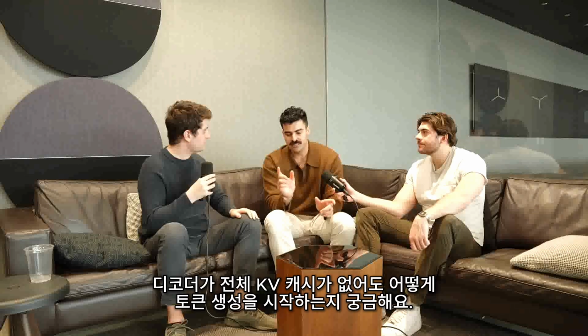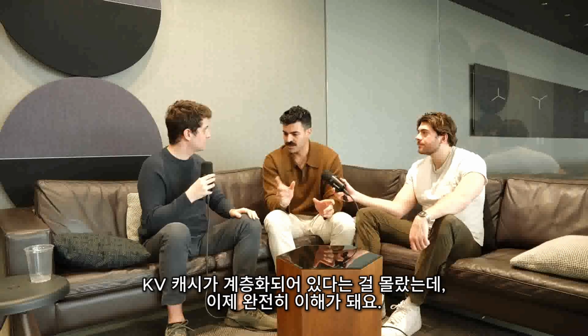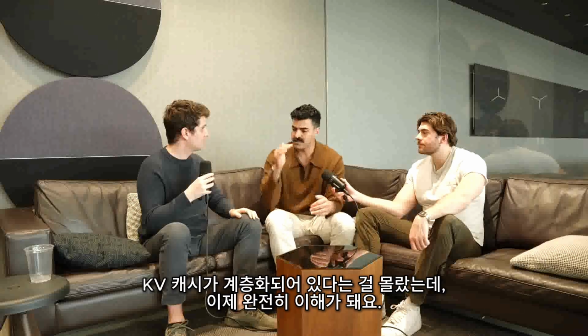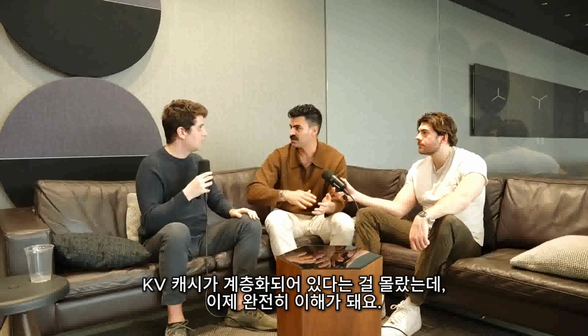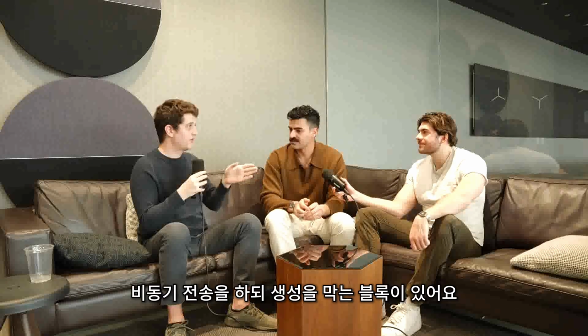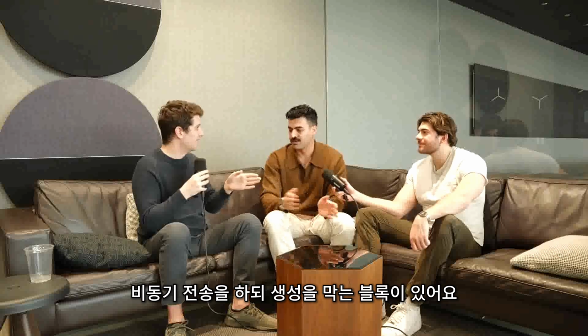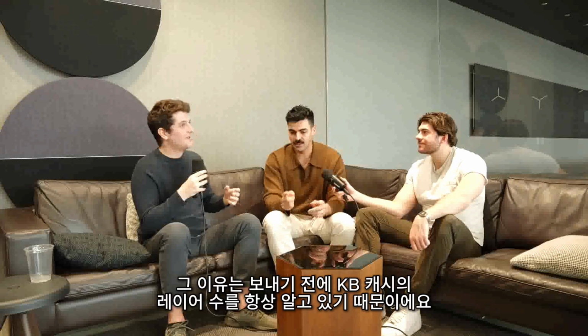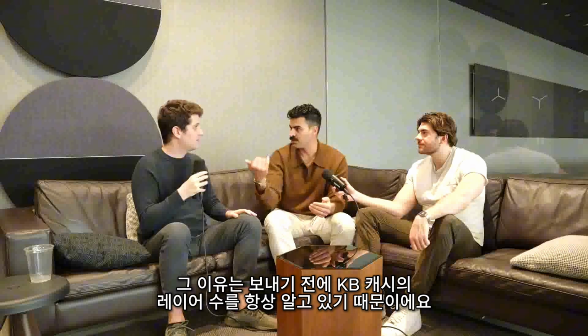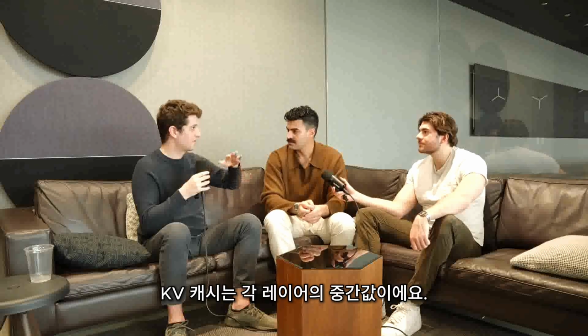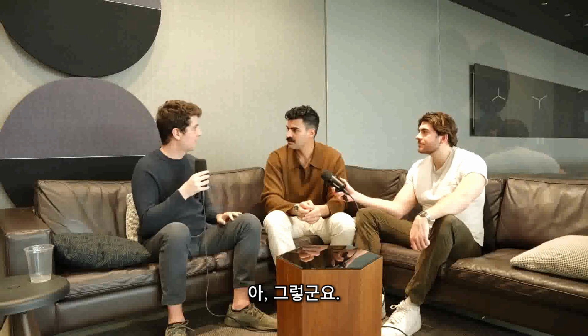So how does the decoder know to start generating tokens if it might not have had the full KV cache? I didn't know the KV cache was layered, but that makes total sense. Yeah, so it's actually blocking, right? You do an asynchronous send, but you have a blocking receive. Don't generate until you have the KV cache. And that's because you always know how many layers there are in the KV cache before it sends over. The number of layers is the same as the number of layers in the model. Okay, so the model has layers and the KV cache is on each layer. I see.